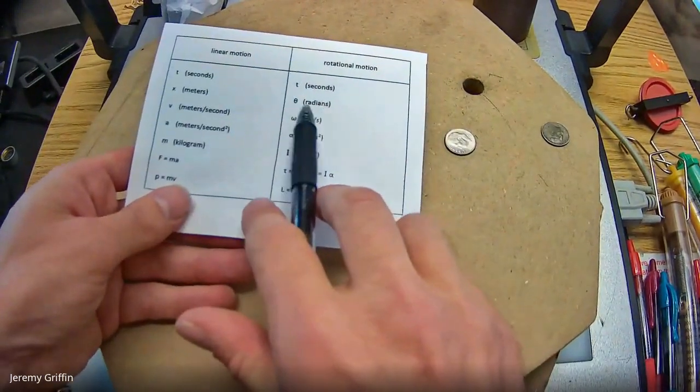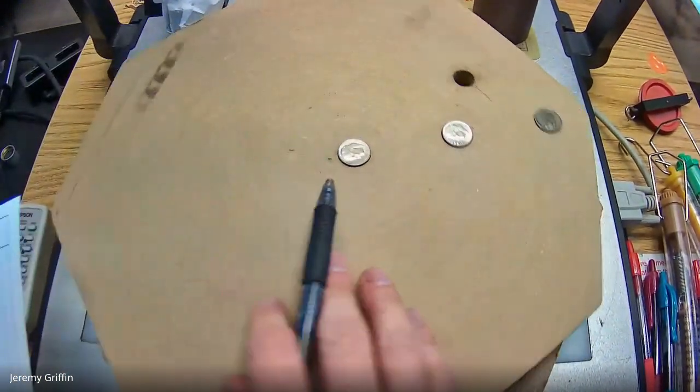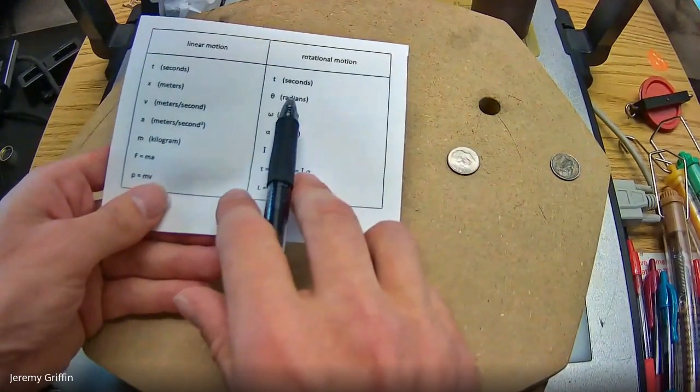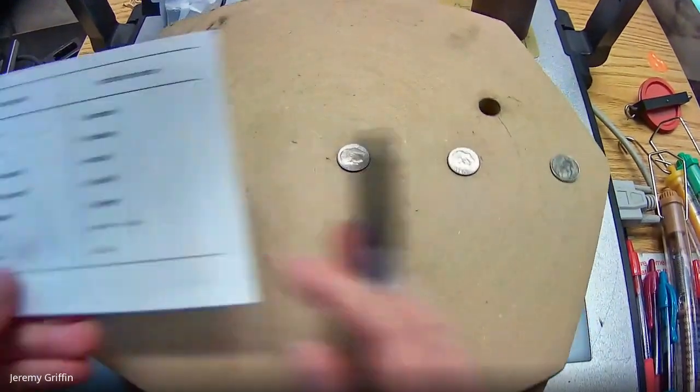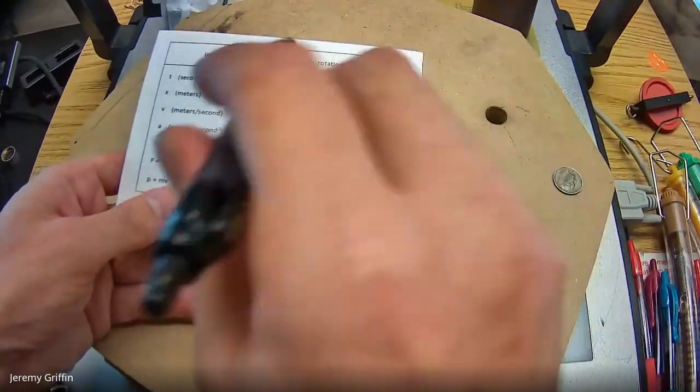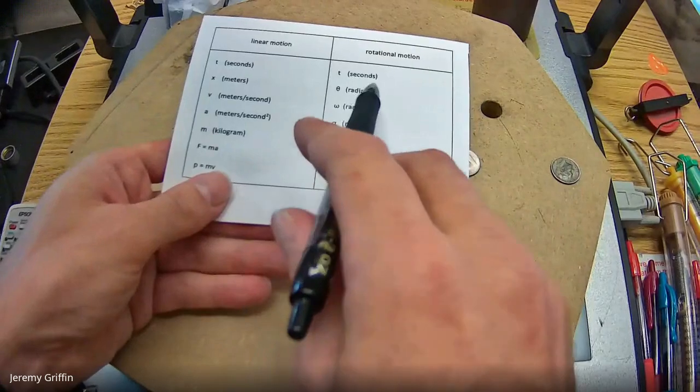Actually, there are different ways you can measure how far something has turned. You could also measure in degrees, and you could also measure in revolutions, like if someone has made one revolution. But radians is the best measure because I'm going to give you some equations later where you have to use radians to directly plug in.